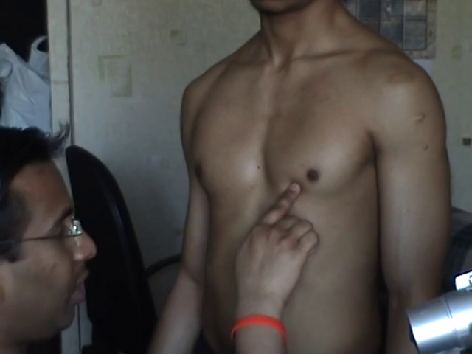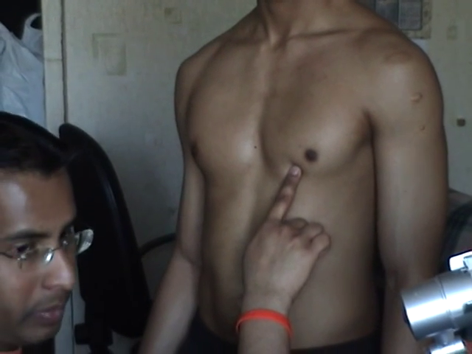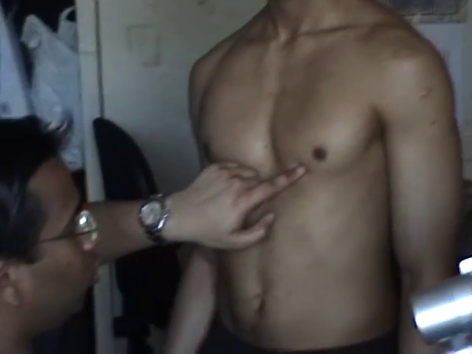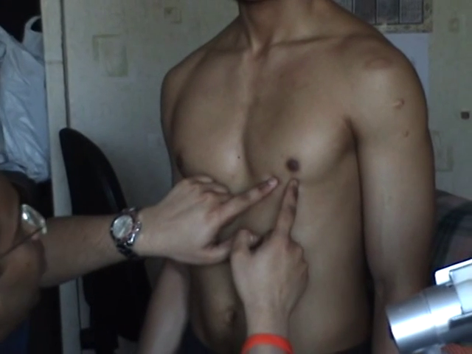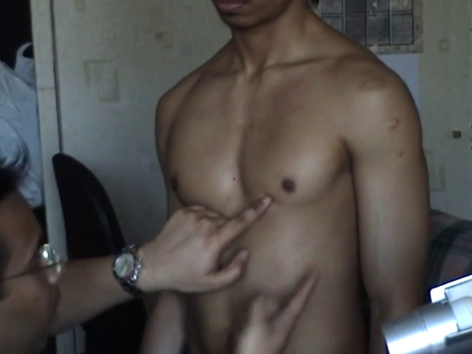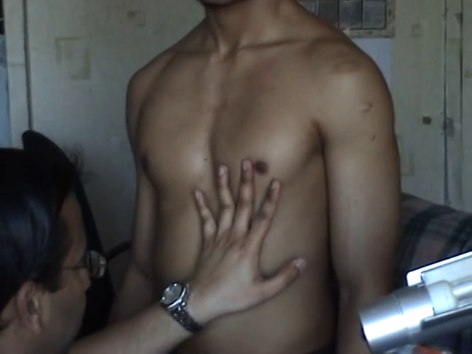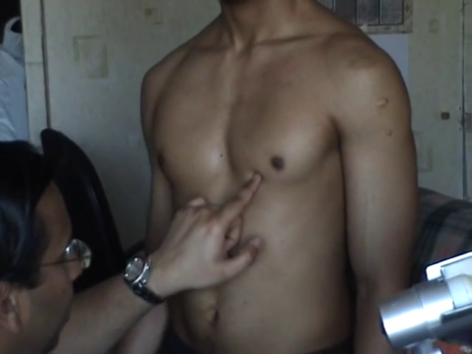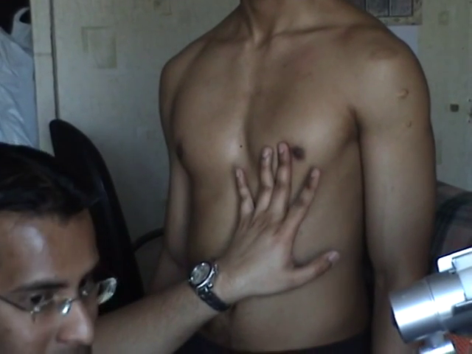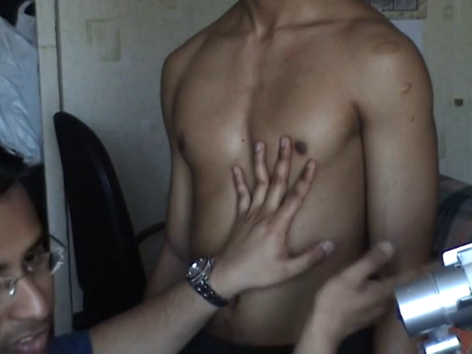Now, once you have found your left relative border, you have to find your left absolute border. Same thing. This is the point, so my finger would be before the point. Place your finger just before the point. The point was here. Put it before the point, on the left side of the point.